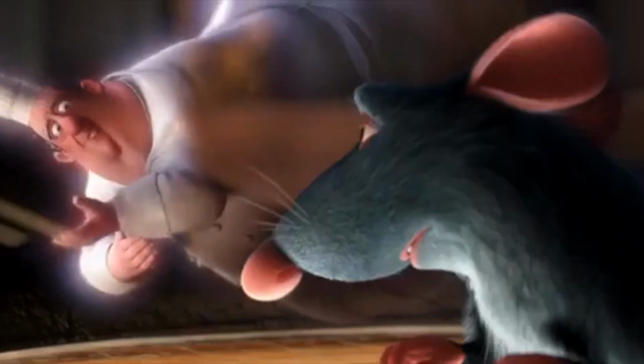First character who really represents extroverted feeling is Gusteau from Ratatouille. He is super supportive to Remy throughout the process, always encouraging and empathizing with him, which is a hallmark of extroverted feeling.